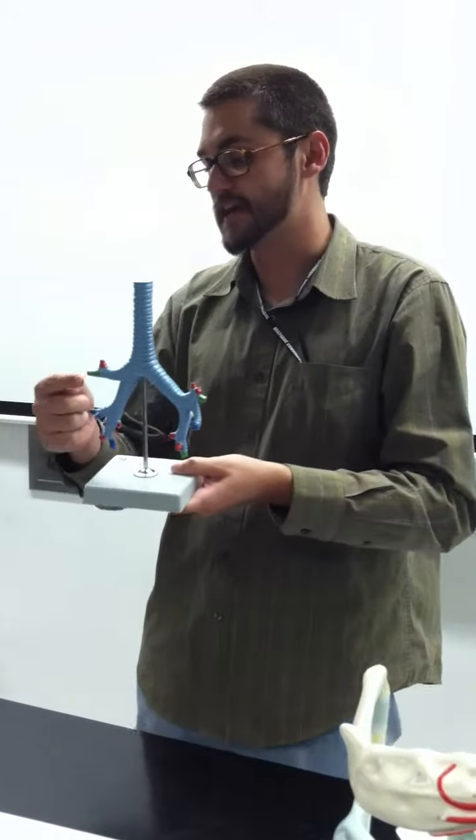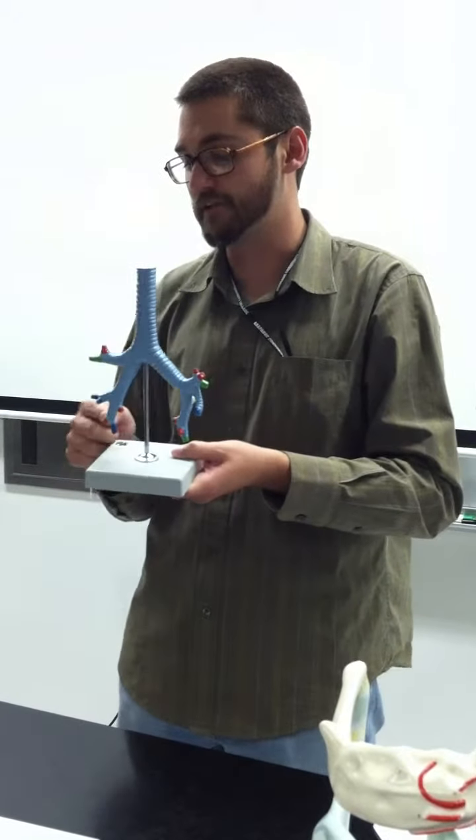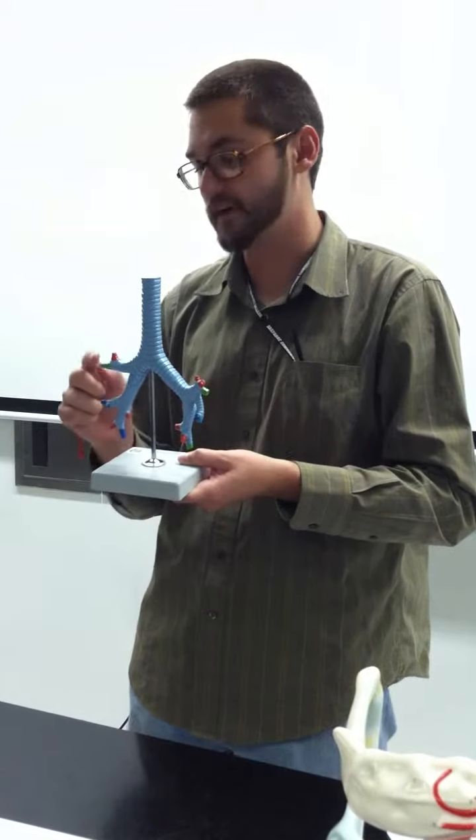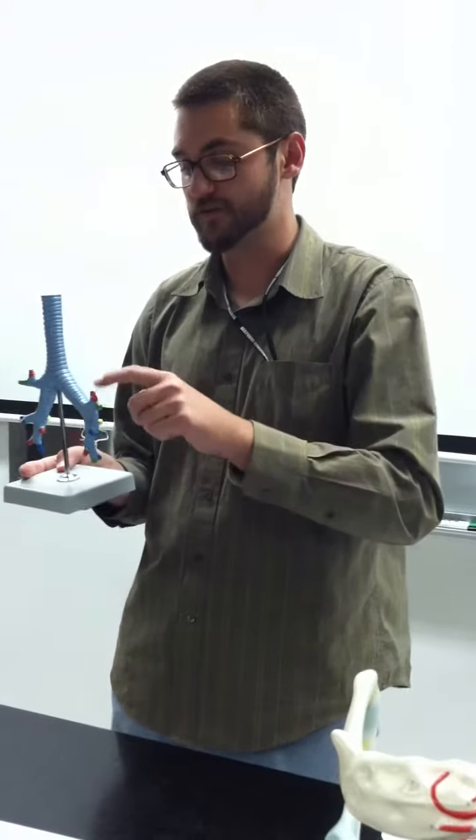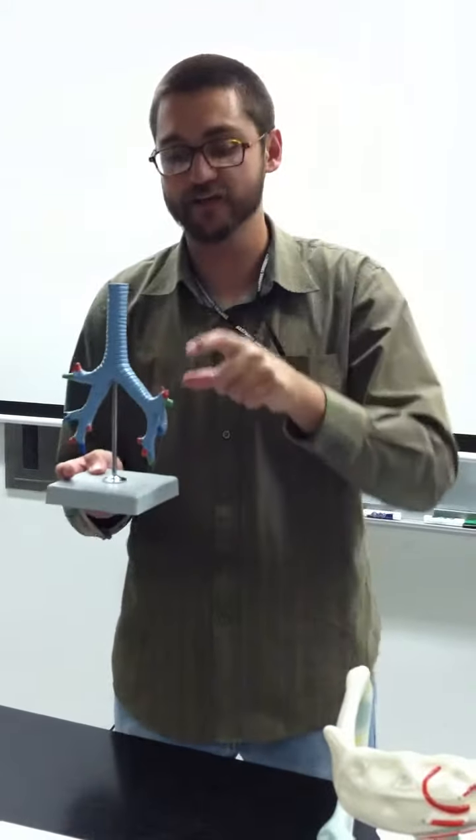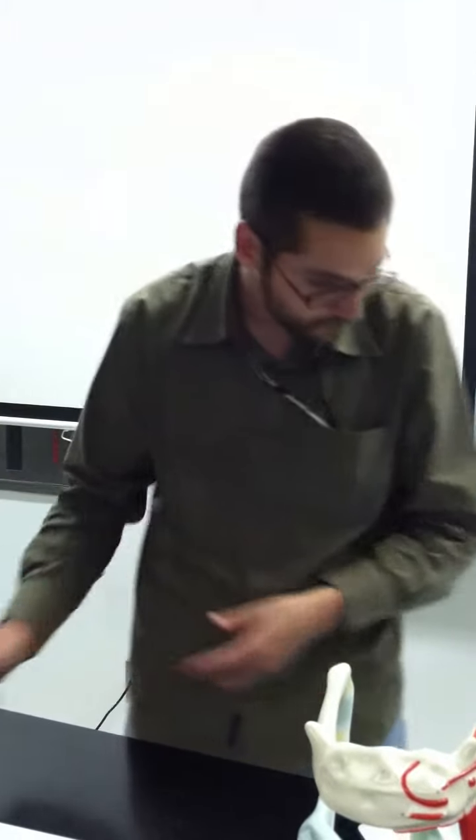Okay. Then the tertiary bronchi are the next time it splits. So each of these little ones that have a different color painted, those are all the tertiary bronchi. Okay? So those are tertiary. So we have primary, secondary, tertiary. Now, all those bronchi go to the lungs.